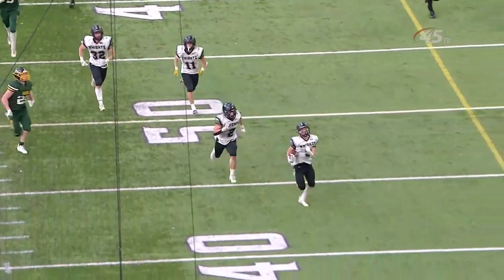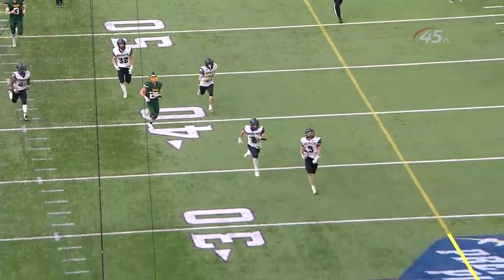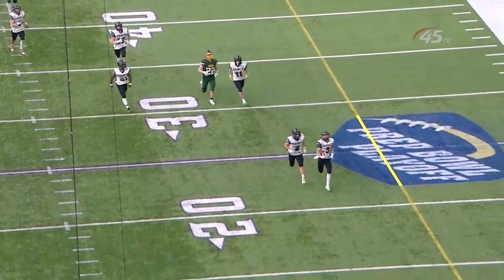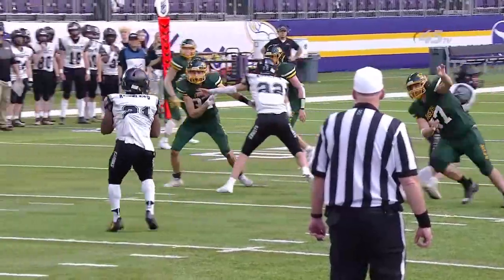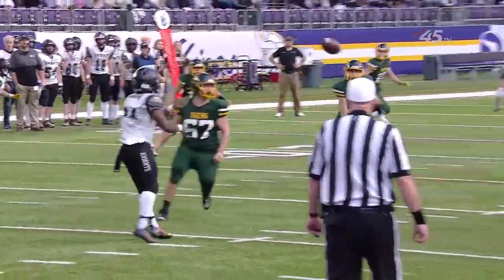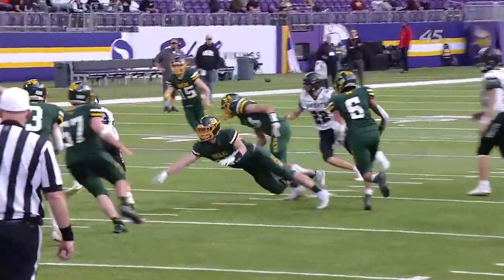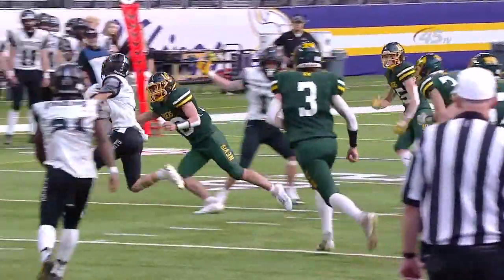So this is a proper call for helping the runner. Again, it doesn't happen very often. As we talked about in the training tape last week, if they clearly put their hands on their rear end, a clear tush push, that is also a foul for helping the runner.